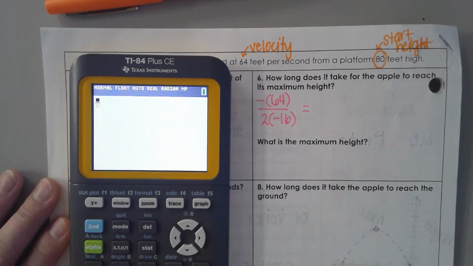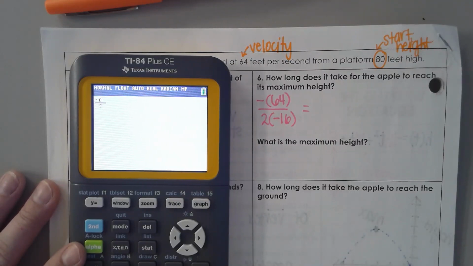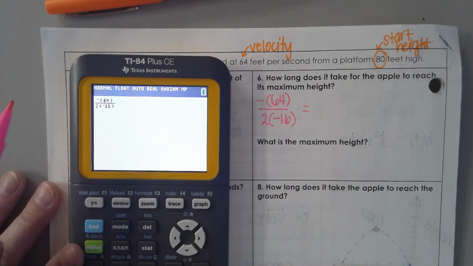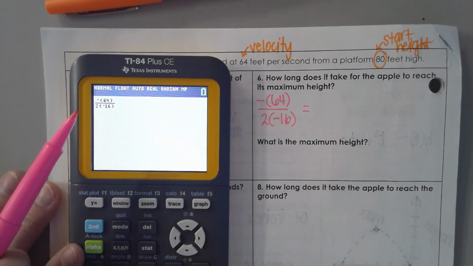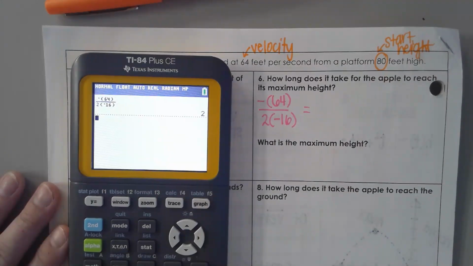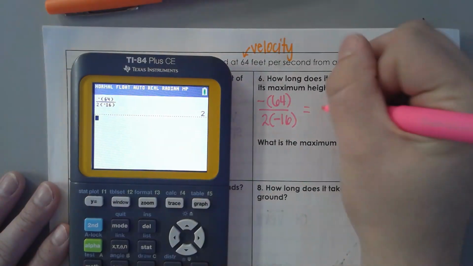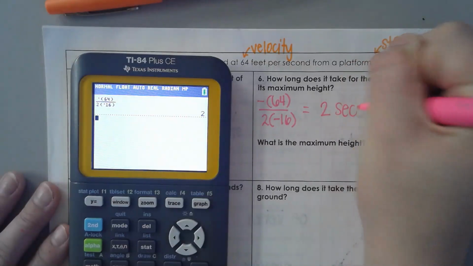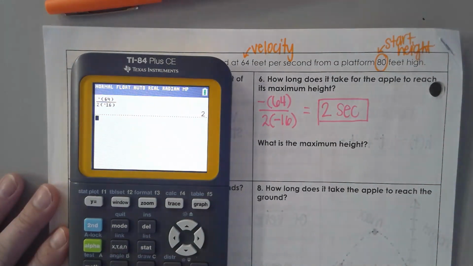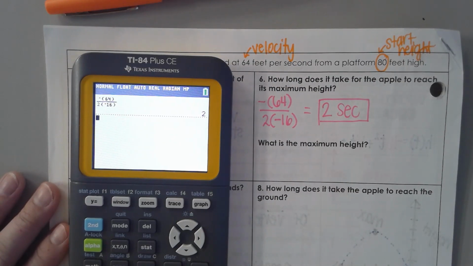So we're going to type that in the calculator. Negative 64 over 2 times negative 16 equals 2. So it takes 2 seconds to reach the peak, to reach as high as it's going to go. And at 2 seconds, it starts coming back down.